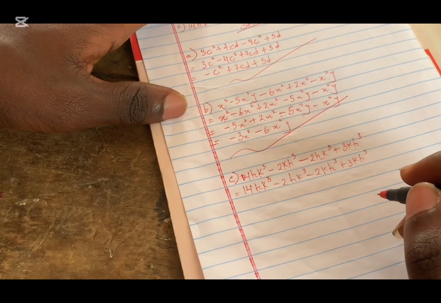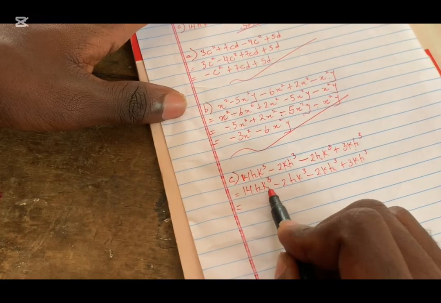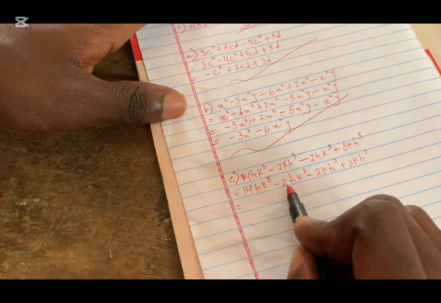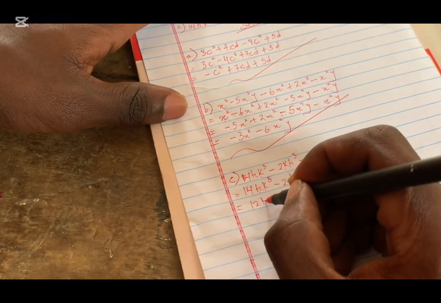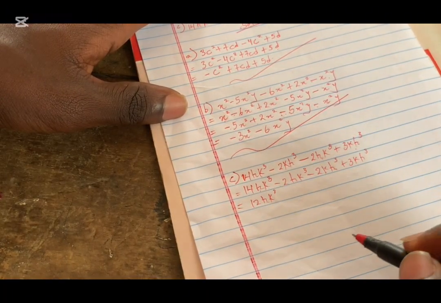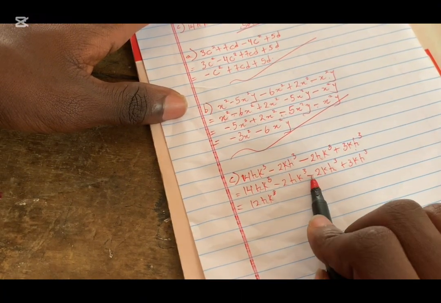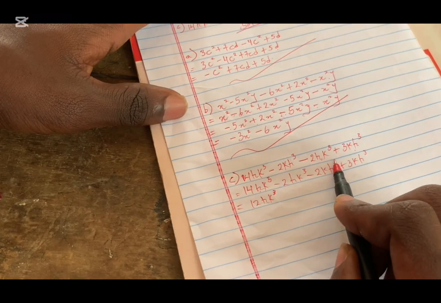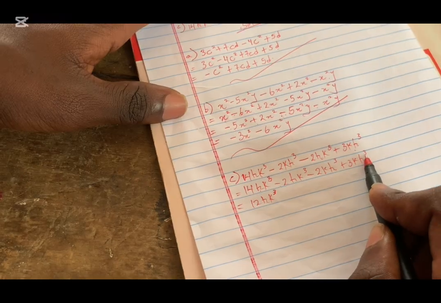Once we are done with our grouping of like terms, we head to the calculation, right? 14hk exponent 3 minus 2hk exponent 3. 14 minus 2, we are going to get 12hk exponent 3. Now I owe 2kh exponent 3 and I want to pay 3kh exponent 3.